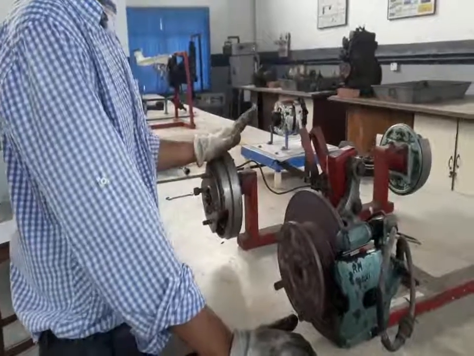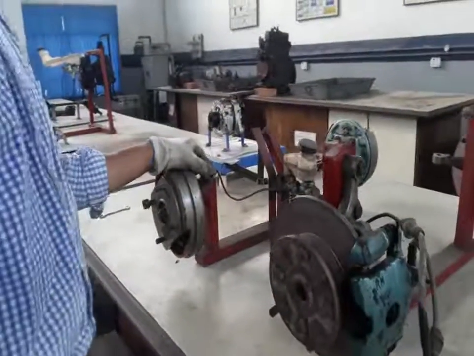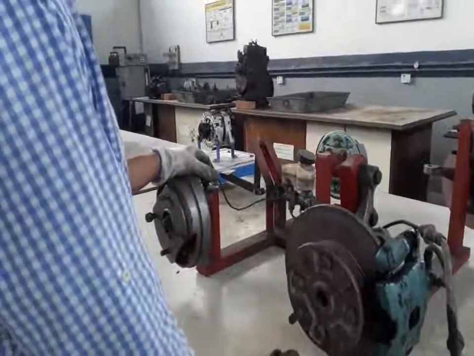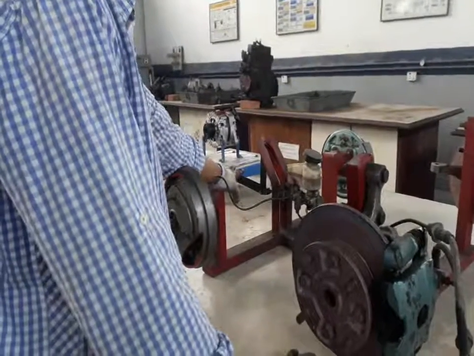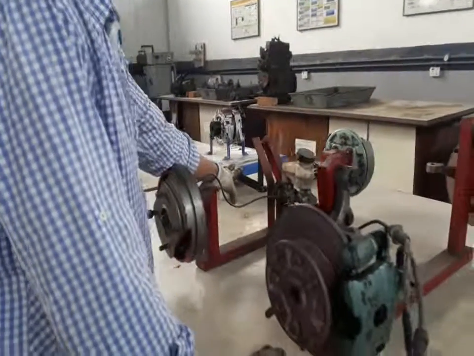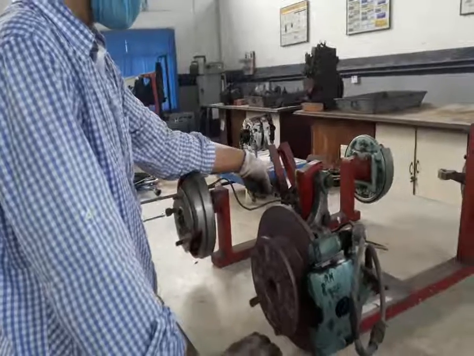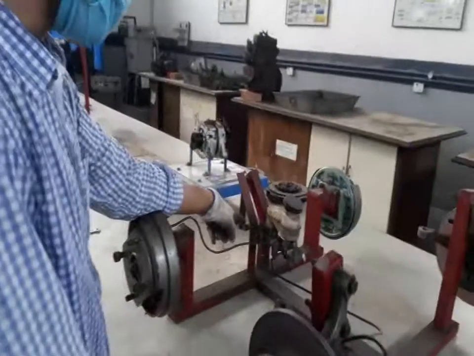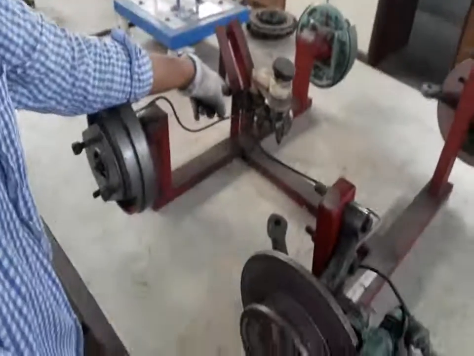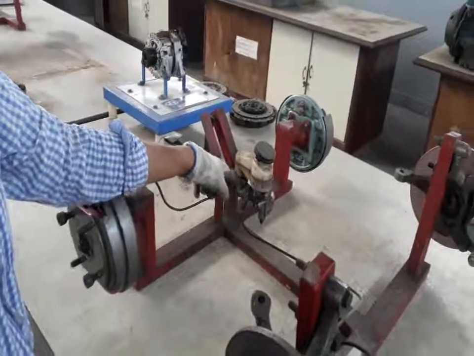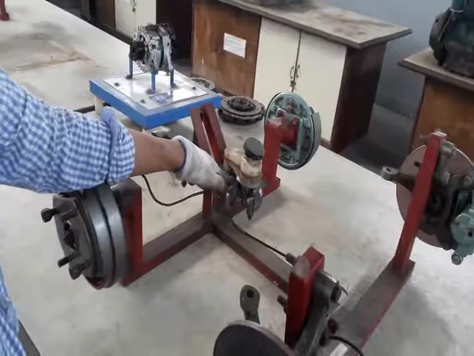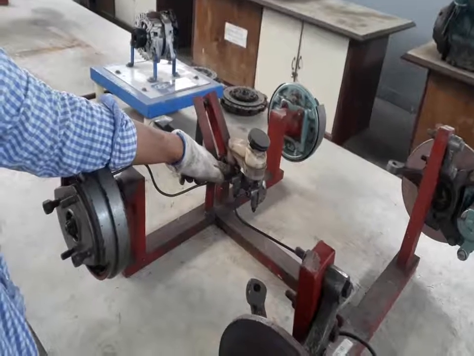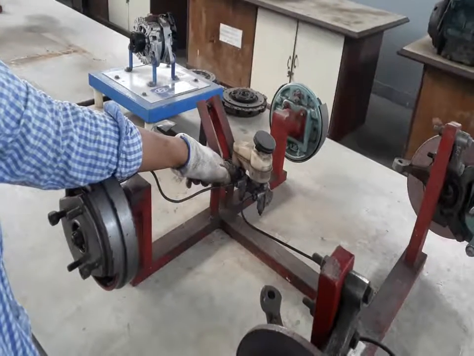Okay. Now the working. When the driver depresses the pedal, the effort is transmitted through the rod to the piston of the master cylinder.